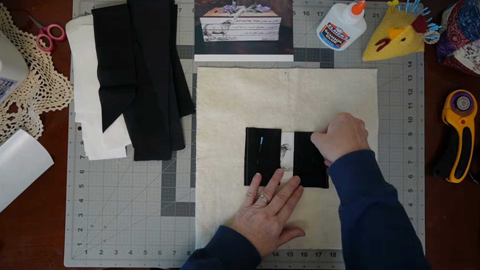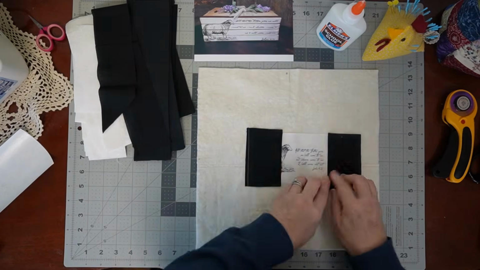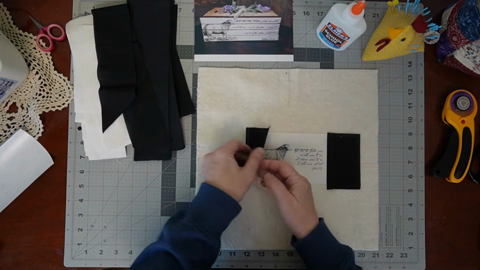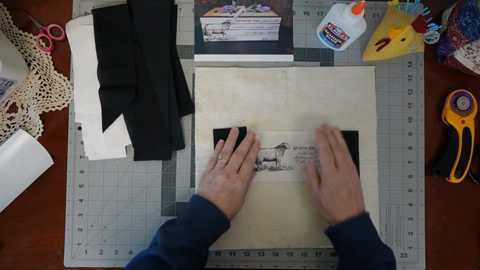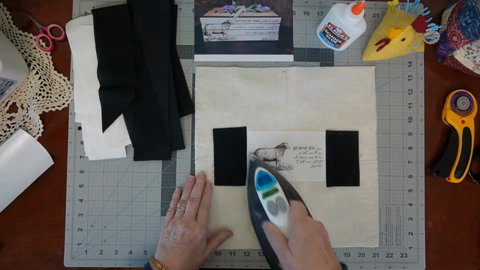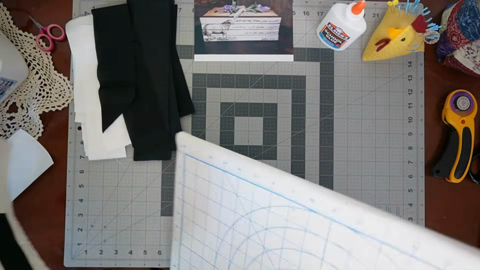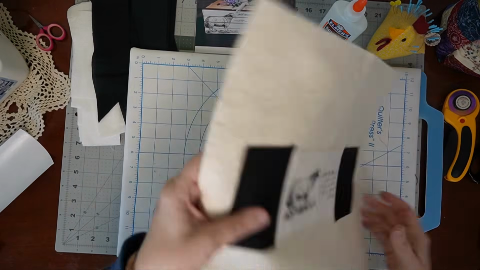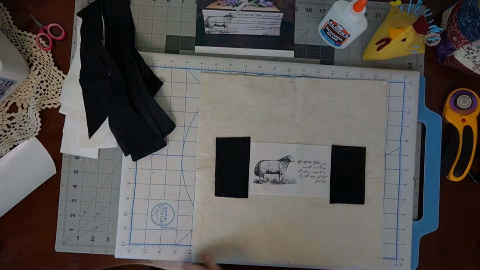All right, I'm back from the sewing machine, and we're just going to flip these open, and luckily I didn't cut off any of the words. Oh, I should have put my mat up there. There we go. We don't want to melt my cutting mat.